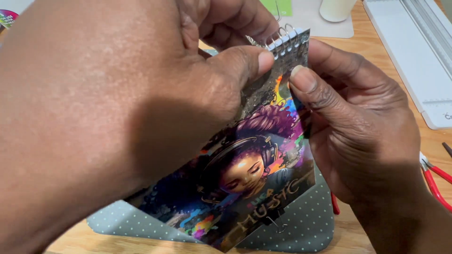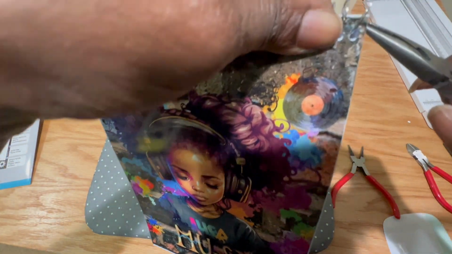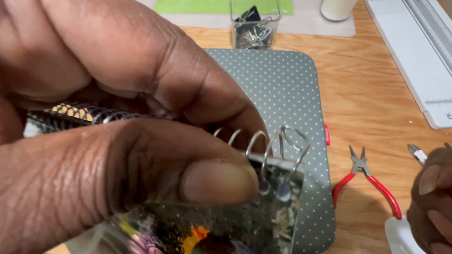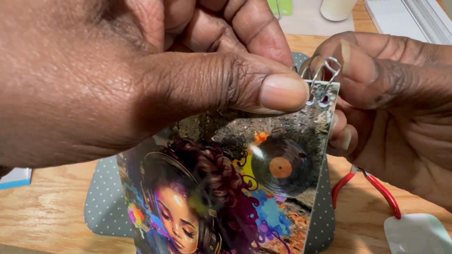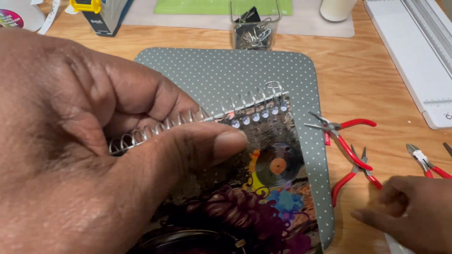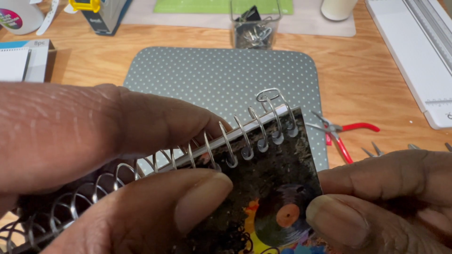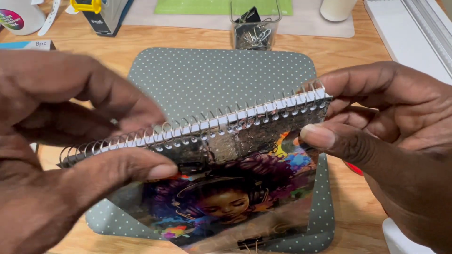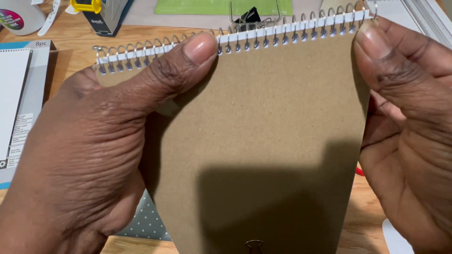Because what you want to do, let me go all the way out, you want that to hook back over. And you remember when it was hooked, I just took my finger and made it go over and hook like that. Did you see that? So next, I'm going to take my little pliers. See how that's hooked in there? So now I'm going to roll it all the way to the back.